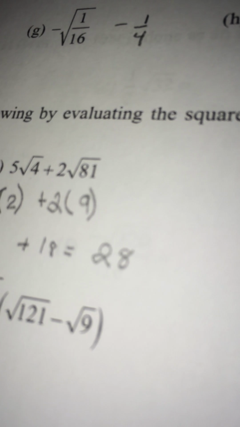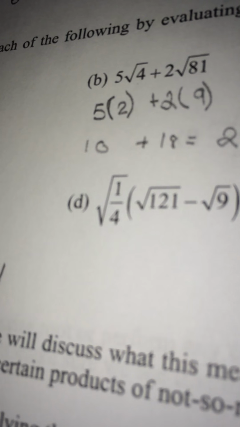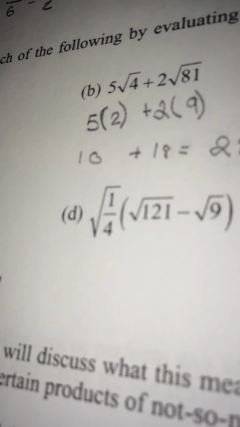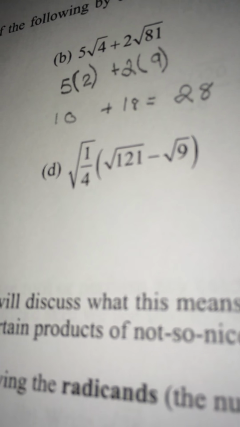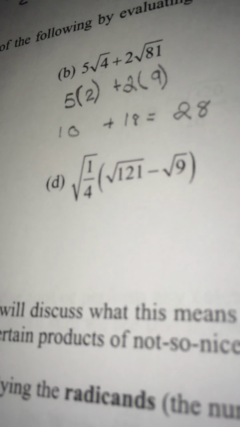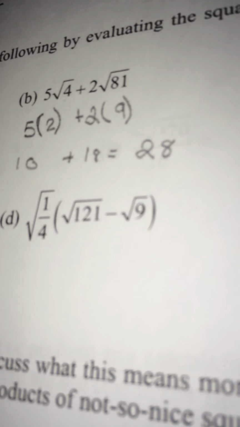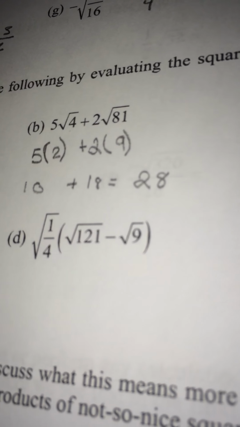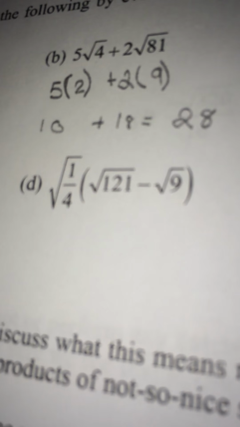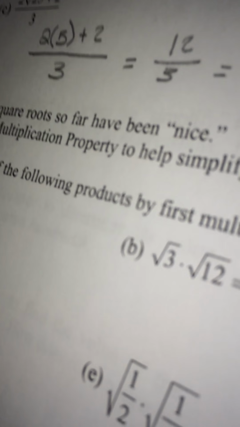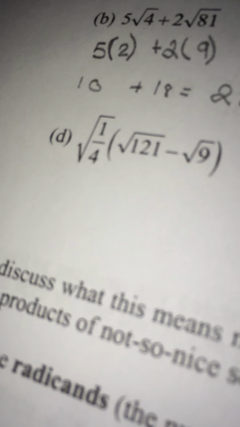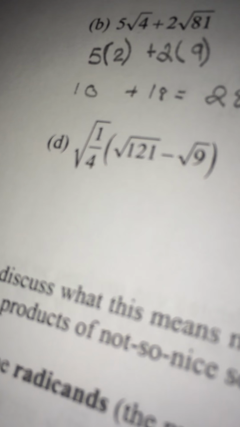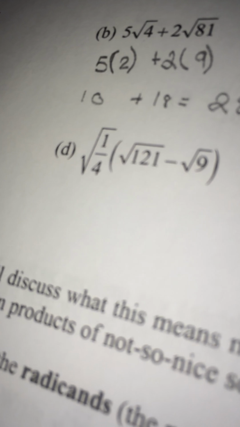Now, it says square root of 1/4, parentheses, square root of 121 minus square root of 9, parentheses. So many parentheses and square roots. Okay, let's just start. What's the square root of 1/4?